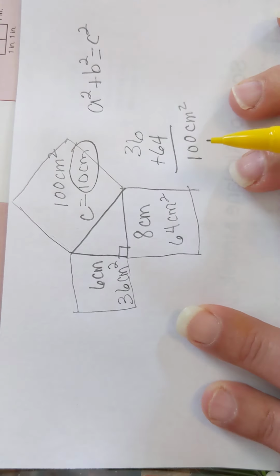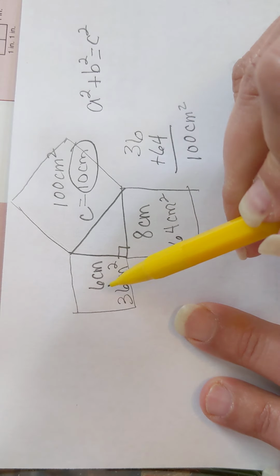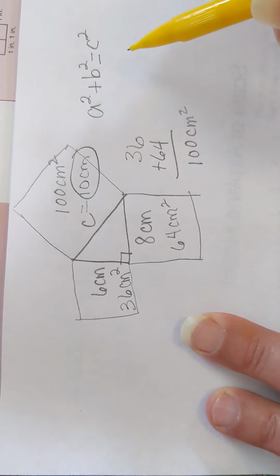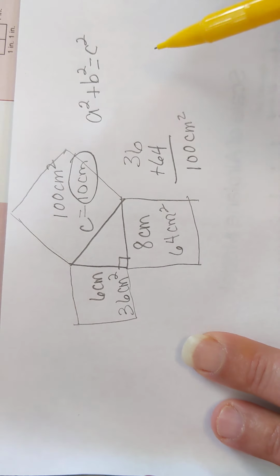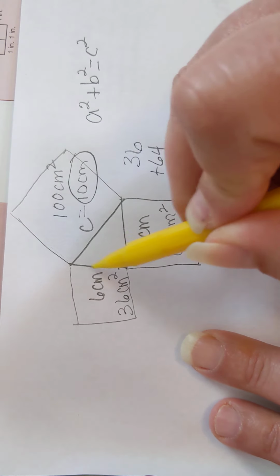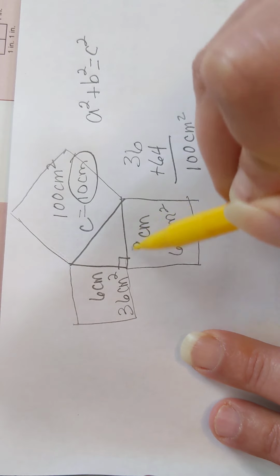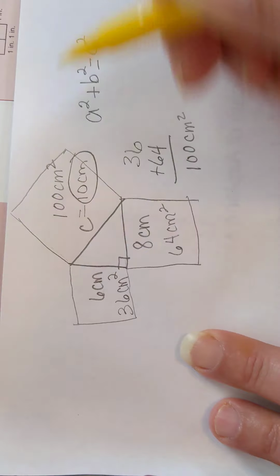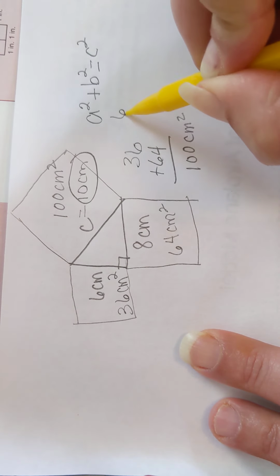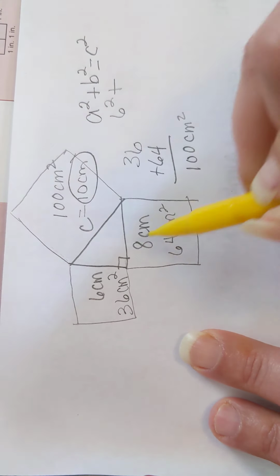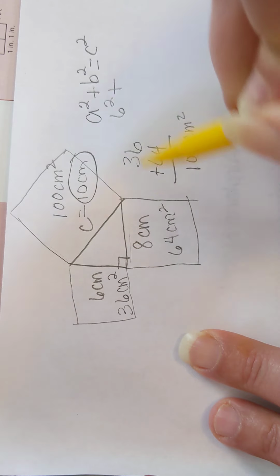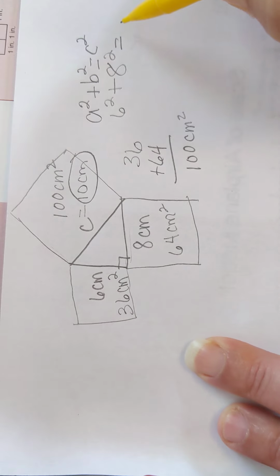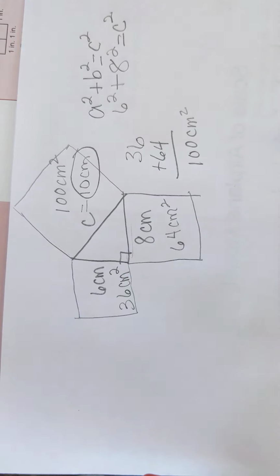So if I go back to my original problem here, which was 6 centimeters, 8 centimeters, and C, let's just use the equation to come up with the answer. So a squared, it doesn't matter which side you choose first for a or b. So I'll just pick this one. So 6 is a, so 6 squared plus b, which would be 8 centimeters, so 8 squared, that's supposed to equal c squared.